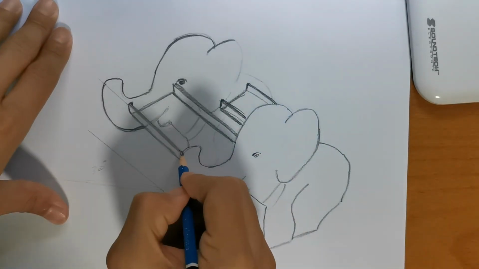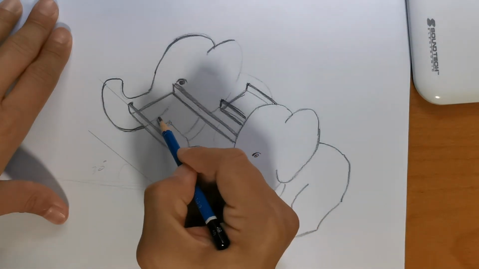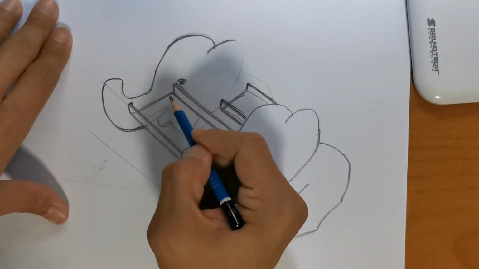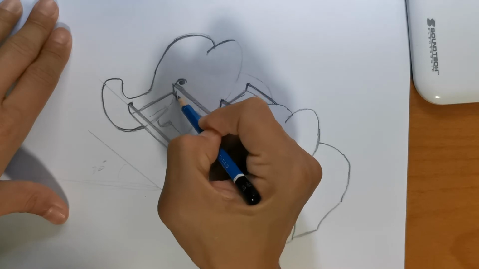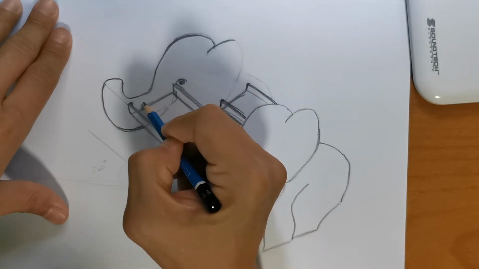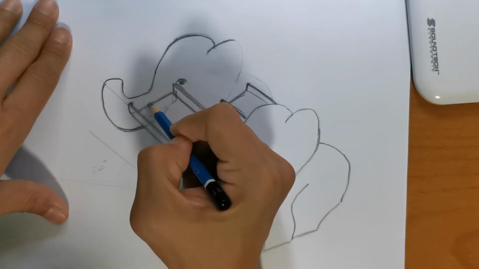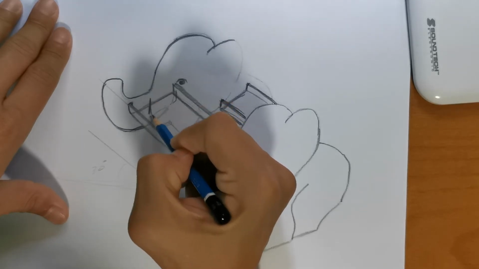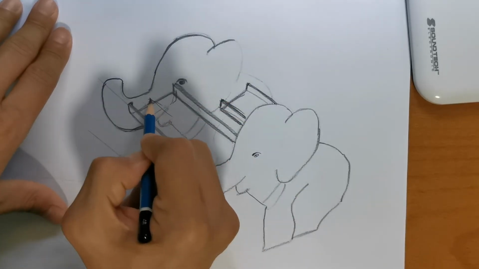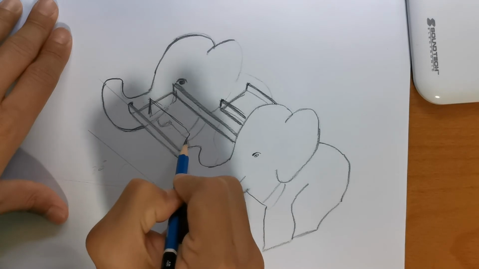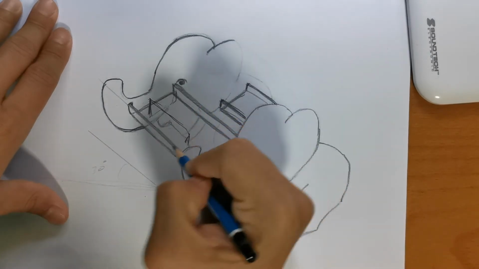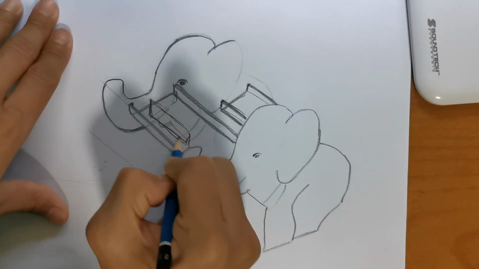Okay, I will probably put a piece of soap down here. If I put a piece of soap, sketch a piece of soap down here.